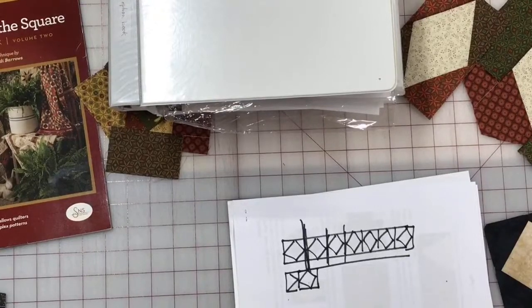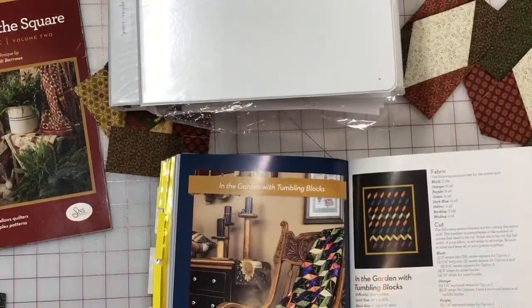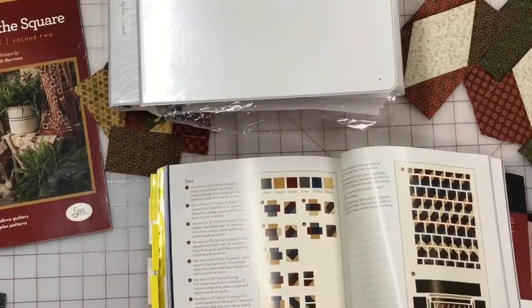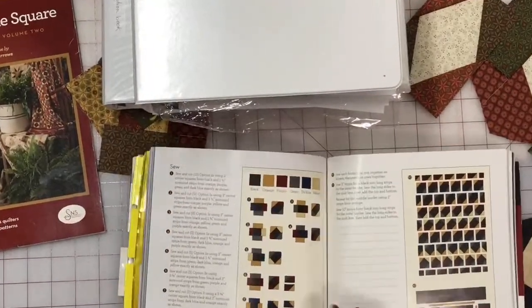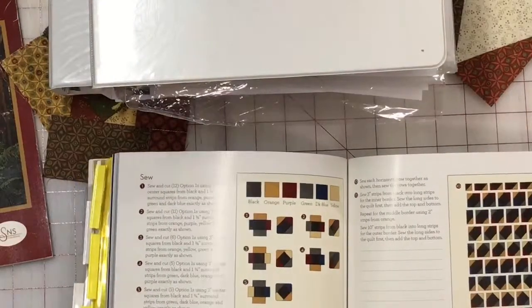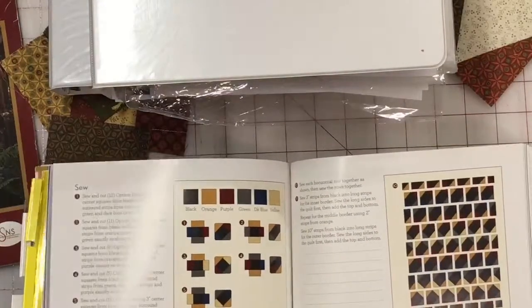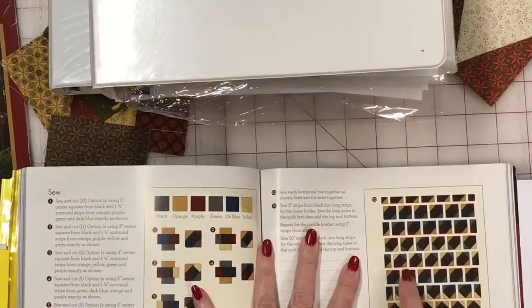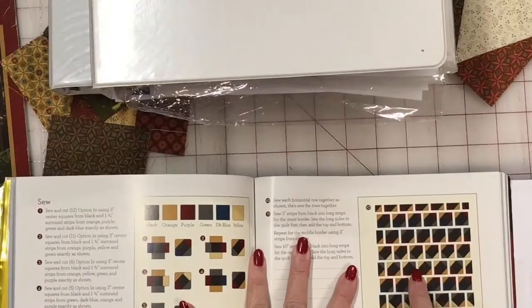You have another question? Okay, so here's our In the Garden with Tumbling Blocks. And it's going to show you how to get all of your colors in the right location. And that was really easy. I think there was just 4 different ones that you had to make. So let's look at the rows here. Can you see this? Is this a good spot?